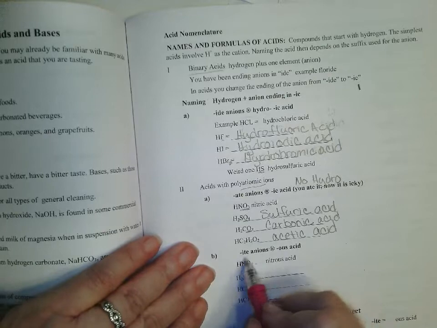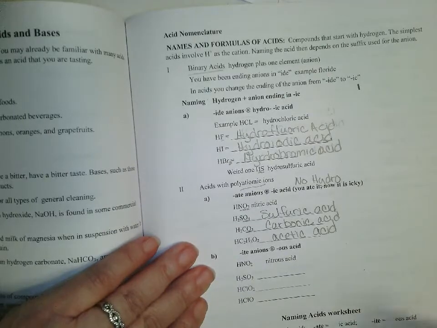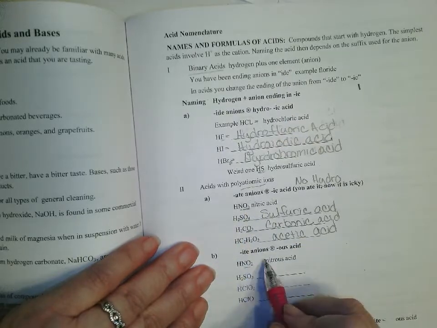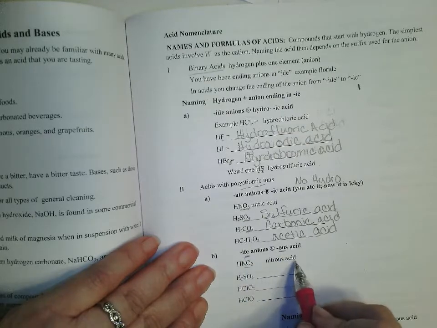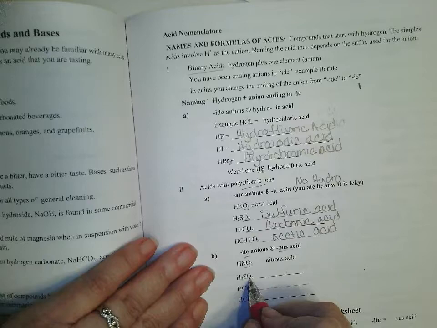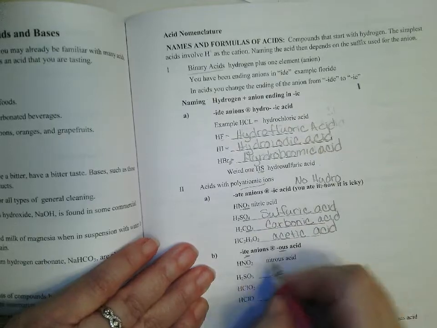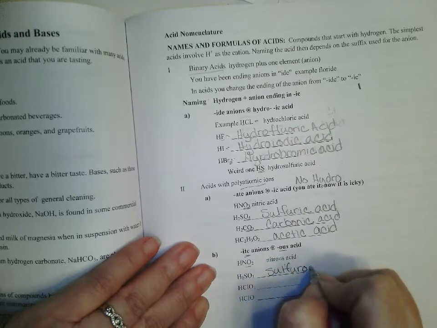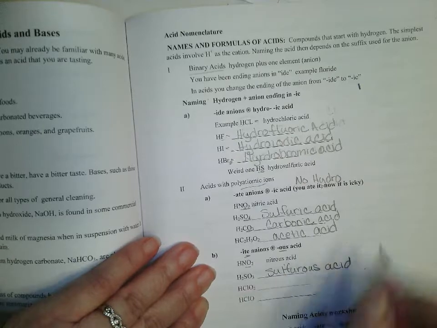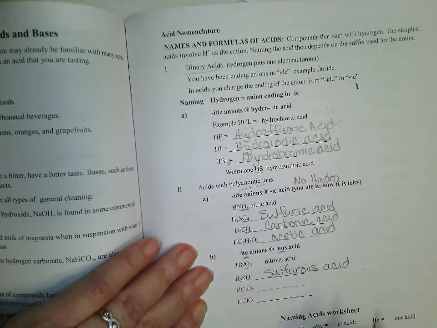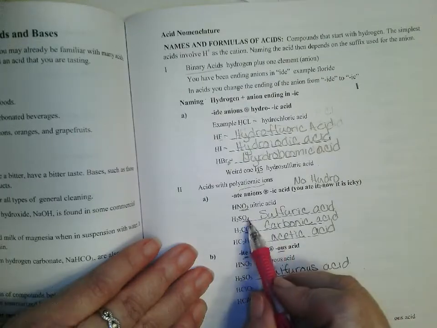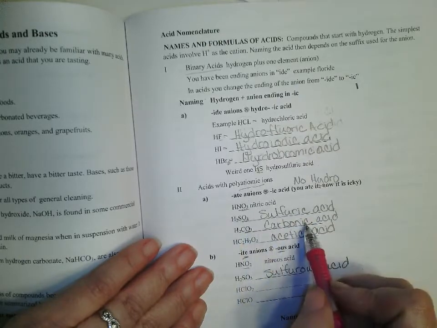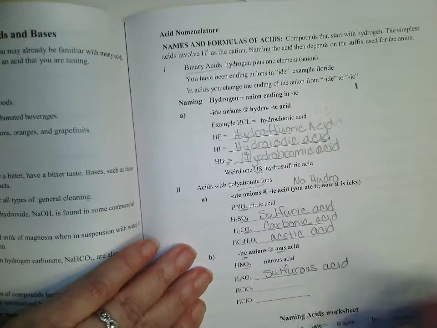And now we are going to look at our ites. Okay, so this is nitrite, this is nitrate, it turns to nitric. Nitrite, ite, turns to ous, so it's nitrous acid. This is sulfite, so it turns into sulfurous acid. And sometimes there is just a little extra syllable and there's really no rhyme or reason. Like this should be sulfate, it should be sulfic, but it's not, it's sulfuric. Carbonate, carbonic, we call it carbonic, but you see there's just no rhyme or reason.